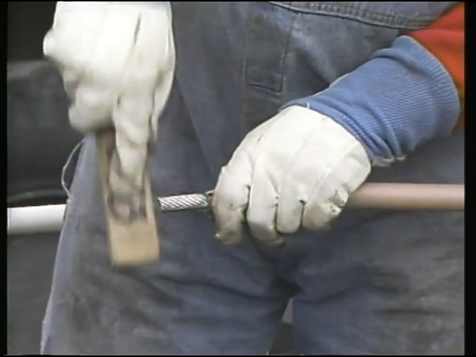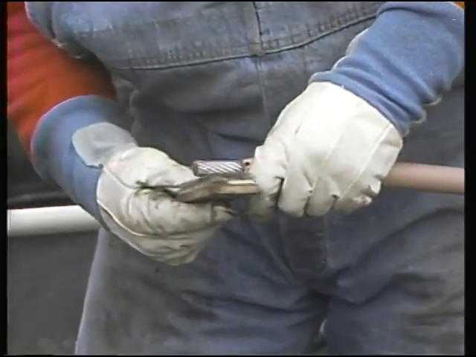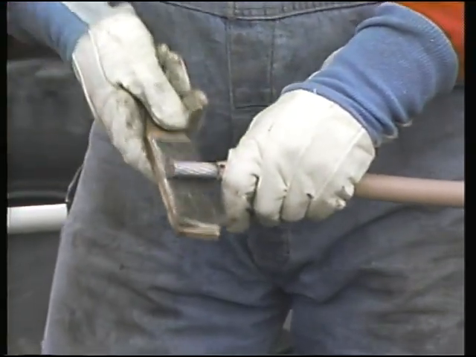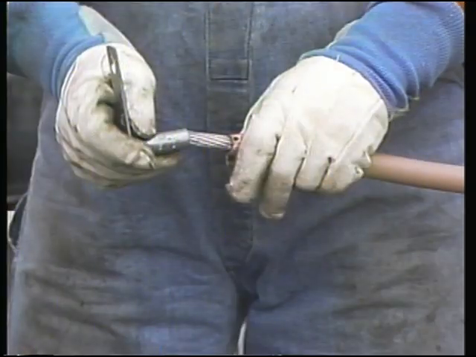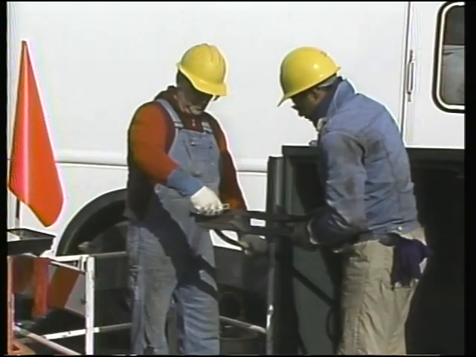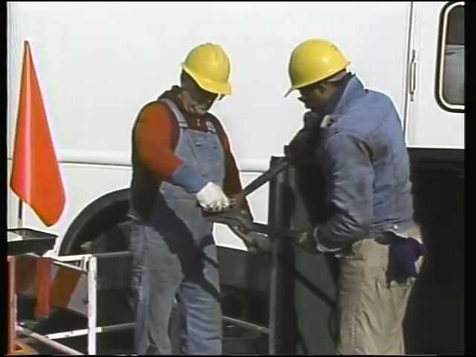When the insulation is tapered, the vinyl tape is removed and the workman brushes the conductor for a good electrical connection. He then places a compression lug on the conductor and crimps it using the correct press and die.